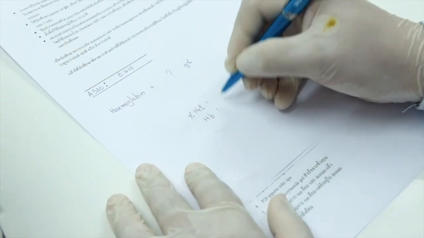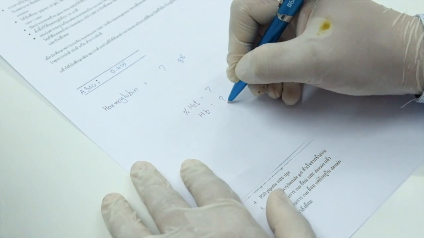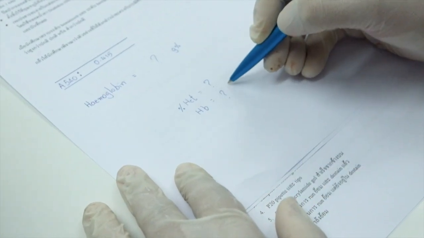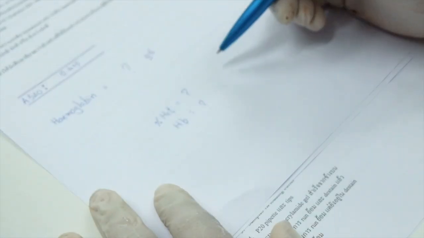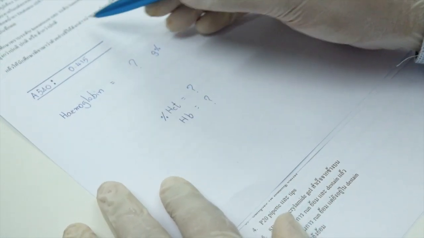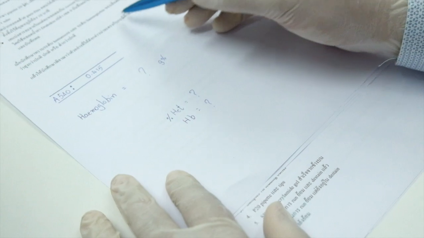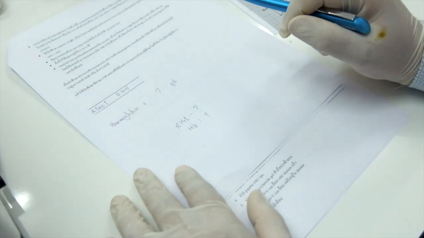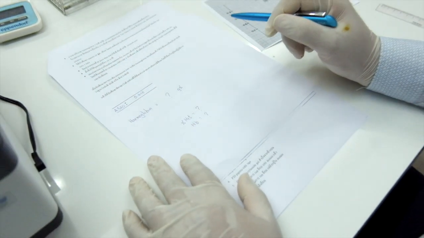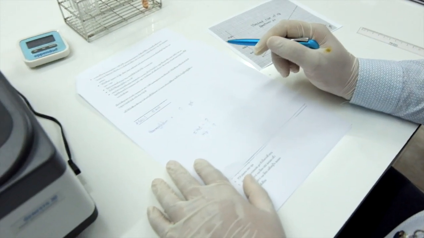When you have all levels of hematocrit and hemoglobin in the unknown blood sample, compare the values with the normal range. Finally, hypothesize whether all the results are the likelihood of which of the cases reported in your laboratory manual. That's all.